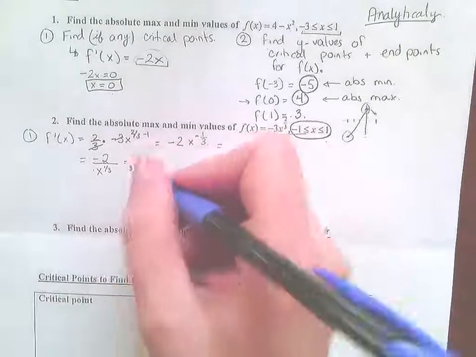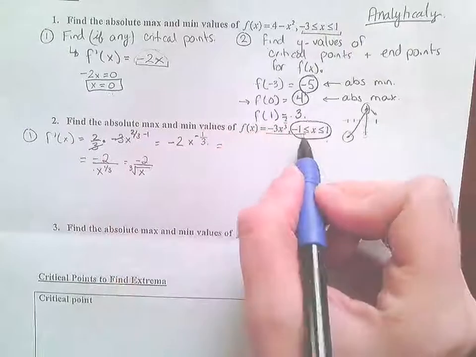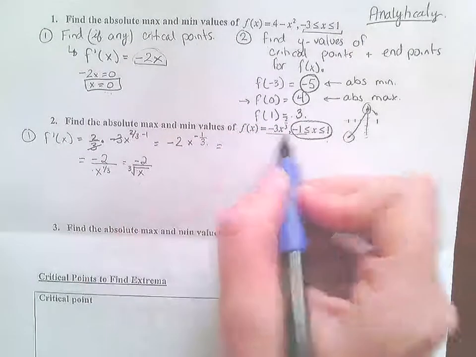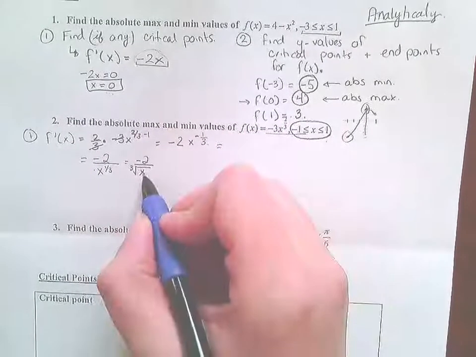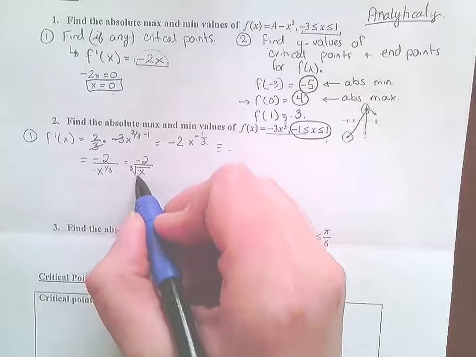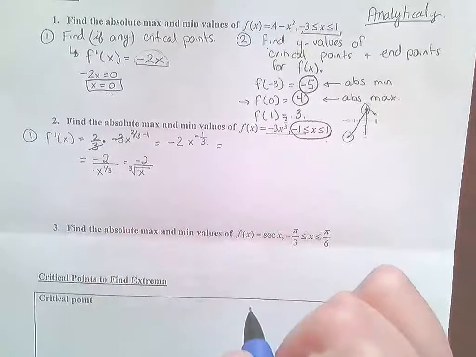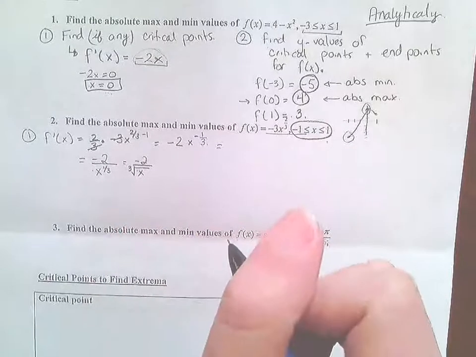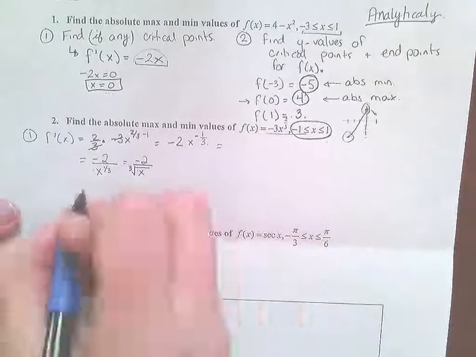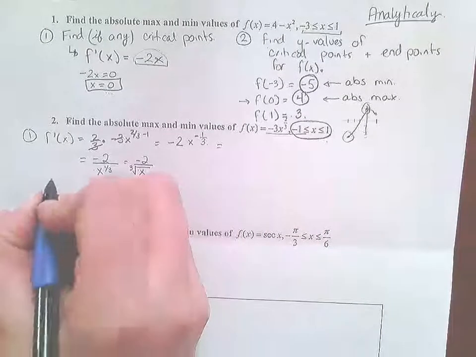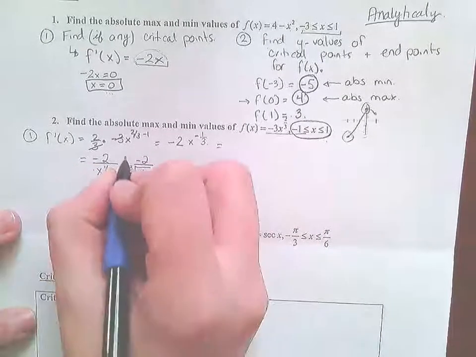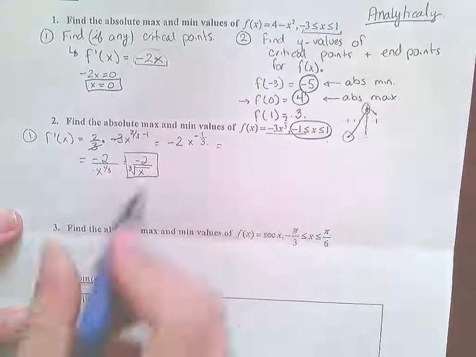So now remember, because x is in here, usually we would never want to have a negative in there, but this is the cube root of x, so it doesn't matter because you can have negatives when you're taking cube roots. So now the question is, where is the derivative 0.